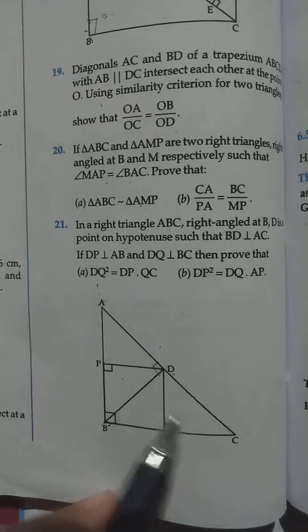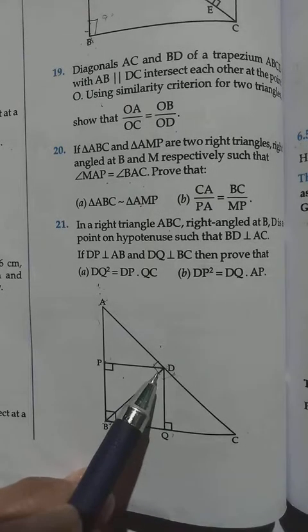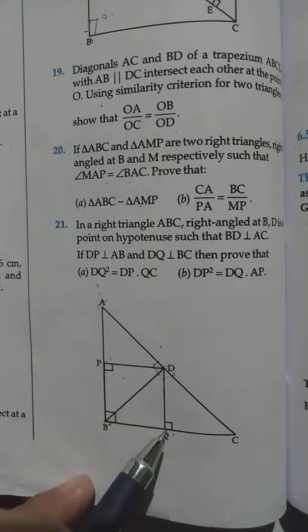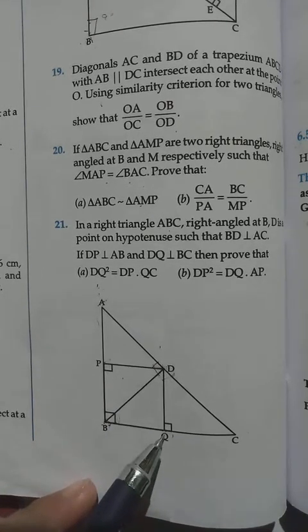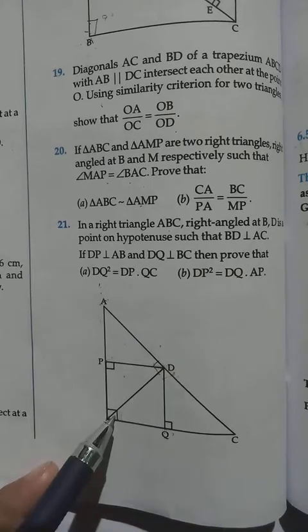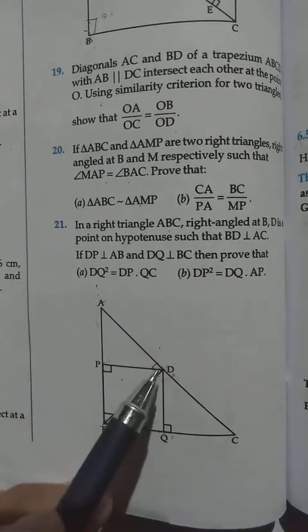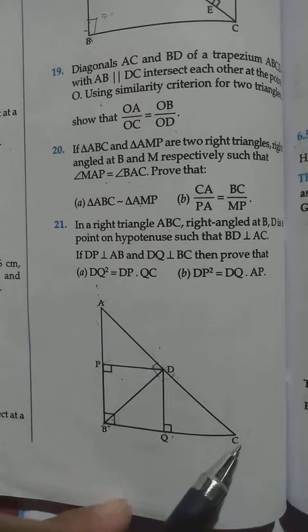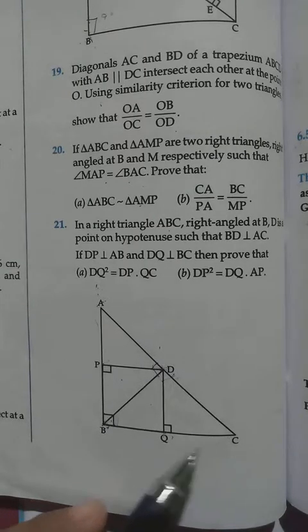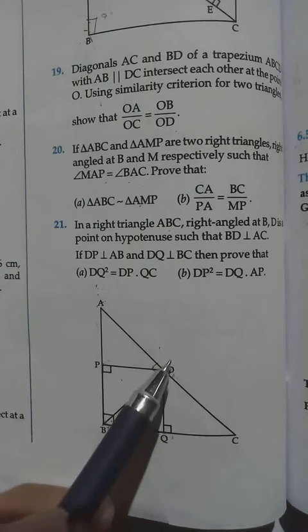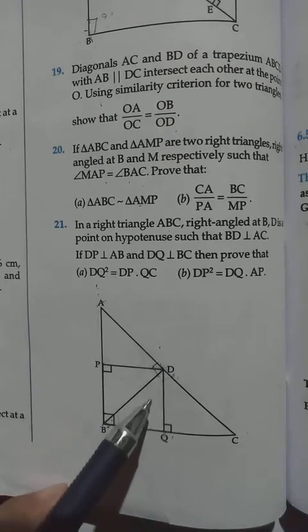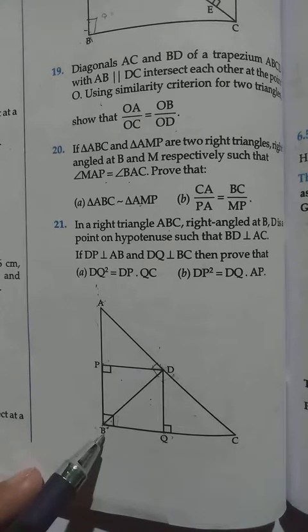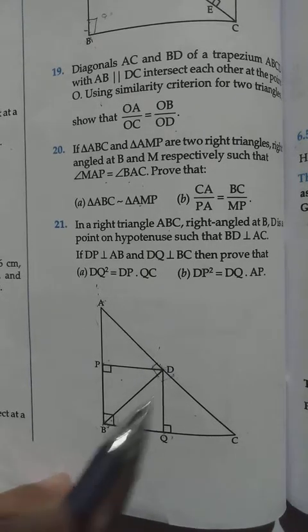Then here again we have angle D, this one, it is 90 degrees. Then from here to the hypotenuse we draw a perpendicular. So that's why we get triangle DQB, a small right triangle, and DQC, a small right triangle, on right triangle BDC. So that is why these small ones are similar to one another, and also similar to right triangle BDC.